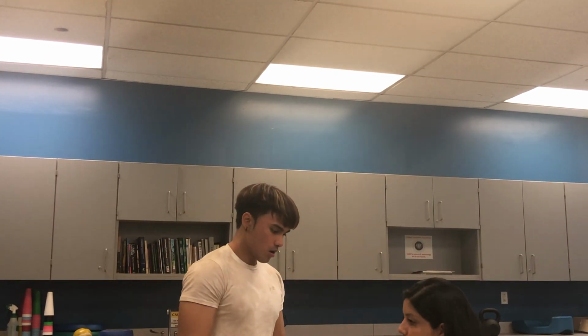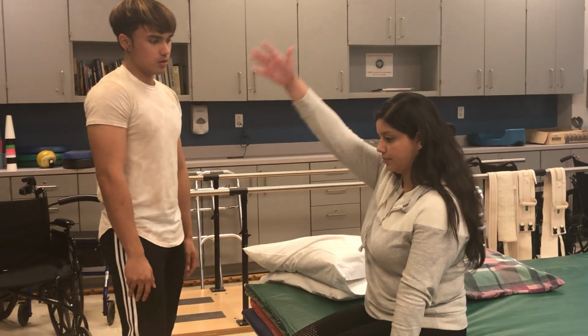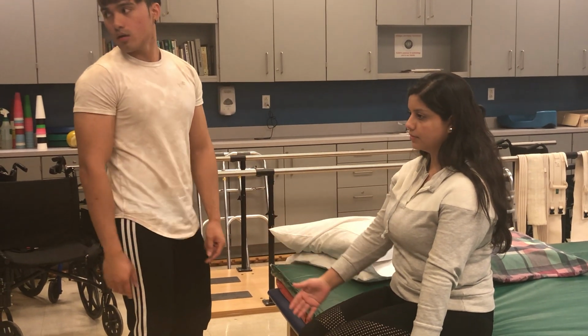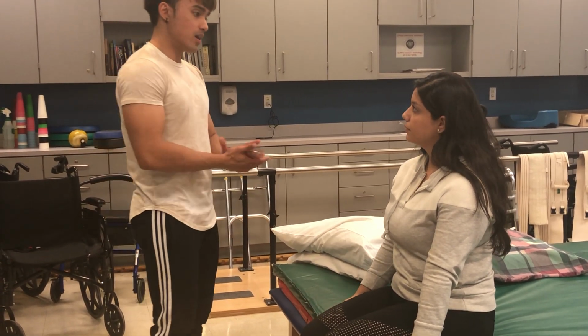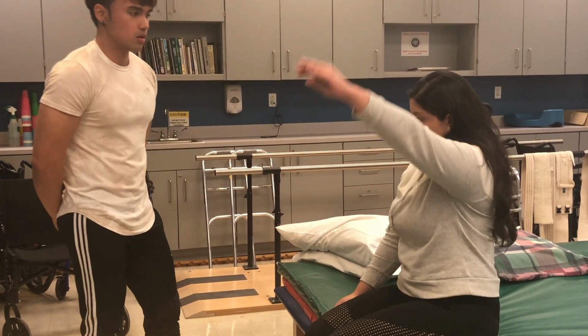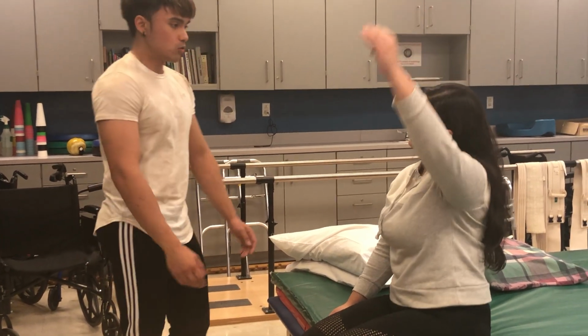Active range of motion. Alright, so hi Dan, I'm Darren, PTA. So today I just want you to move your arm upwards in front of you. Alright, and then slowly lower it down. So this is just overall conditioning, he's just doing conditioning. So do that for about 10 times. And then now I want you to do it on the other arm as well. Alright, and after that you can do it on the side as well.